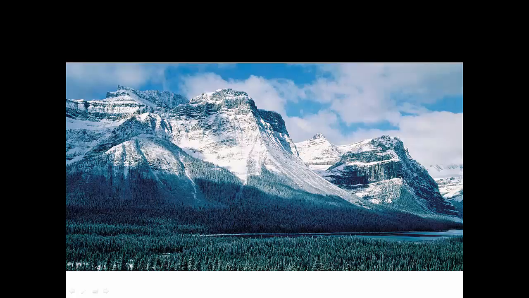My first question would be a review one. Were these features carved by ice or water? How do you know? In this case, there are broad U-shaped valleys with sharp ridges along the valley edges.